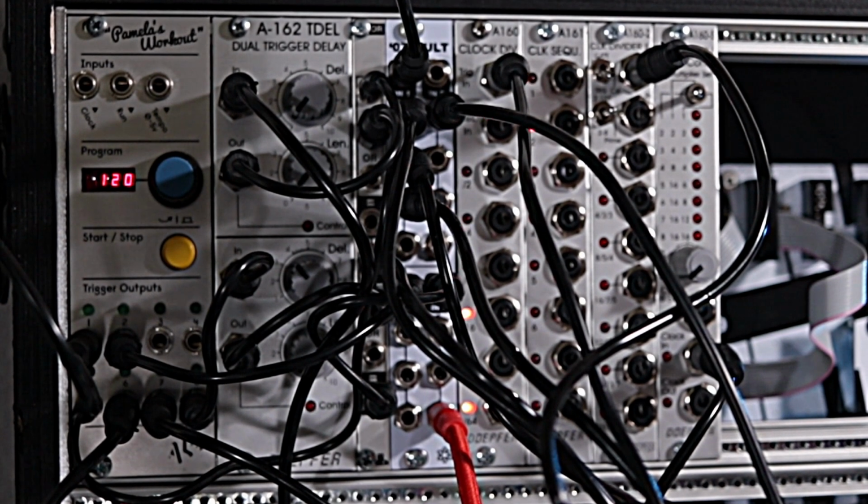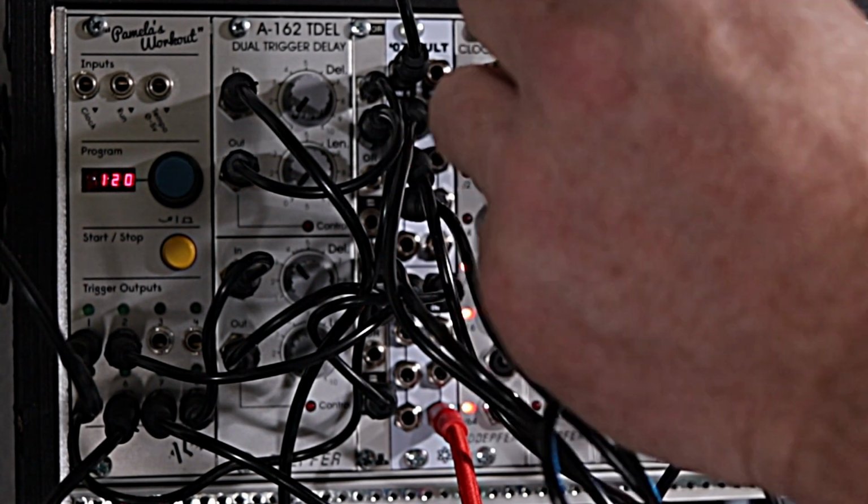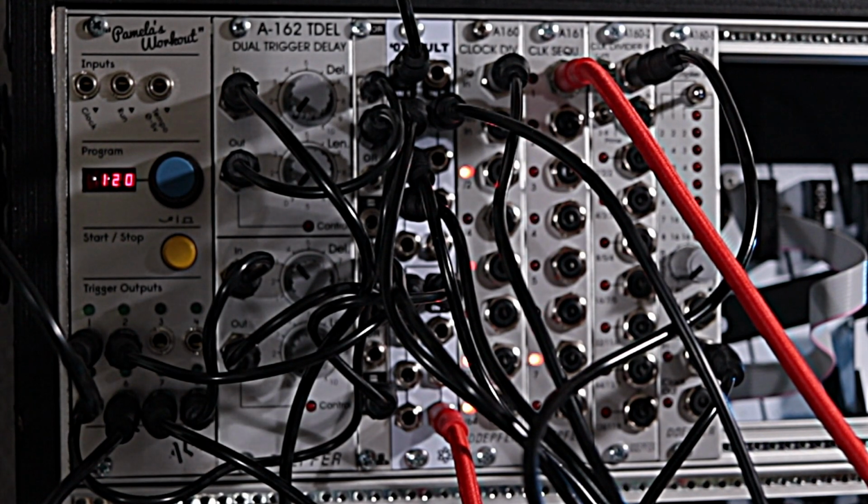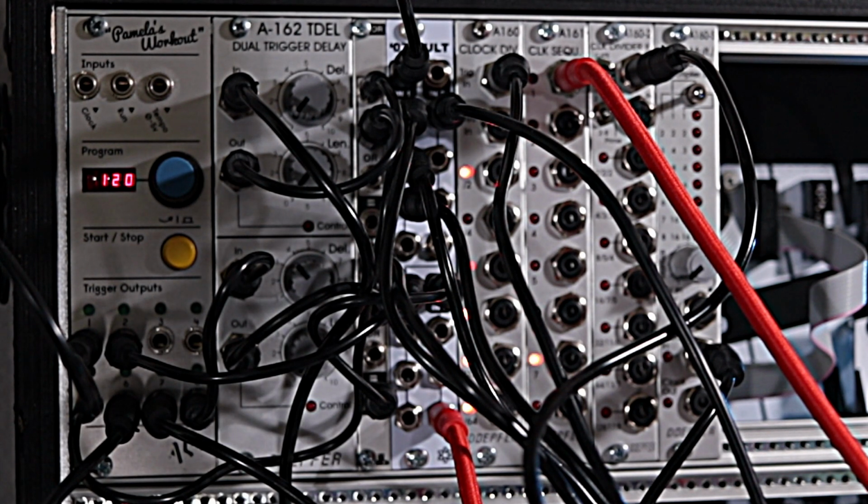So these are all straight. There we go. 6, 7, 8. Boom. Do, do, do, do, do, do.